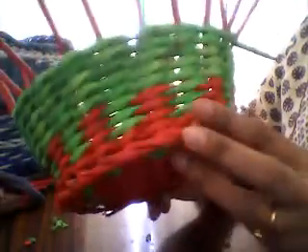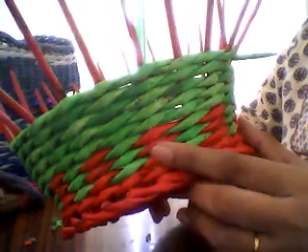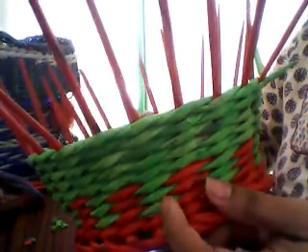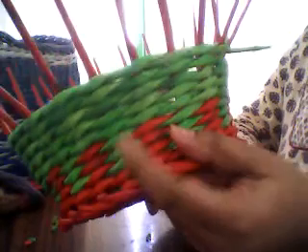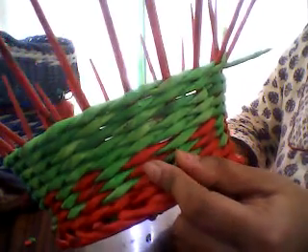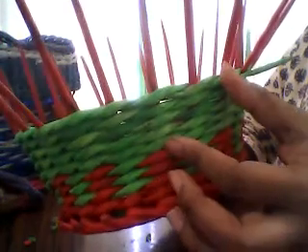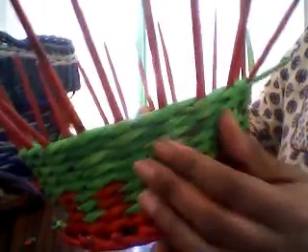Okay, so I have finished with my green weaving, and this is how it looks. This is red and this is how much green I have. If you see here, it gives an interlocking kind of look. And then I have a green patch.